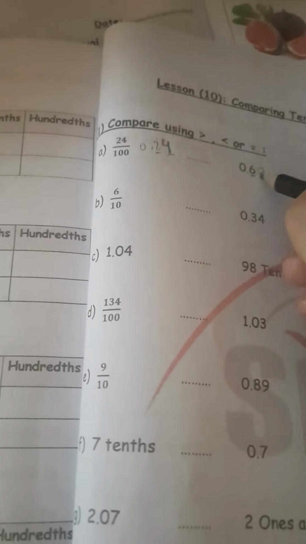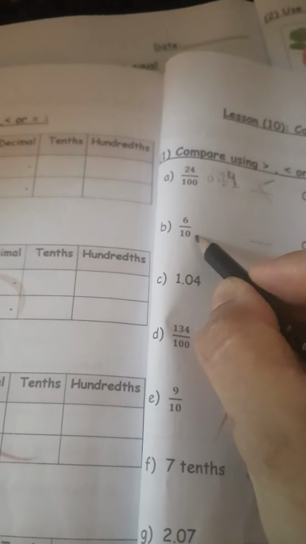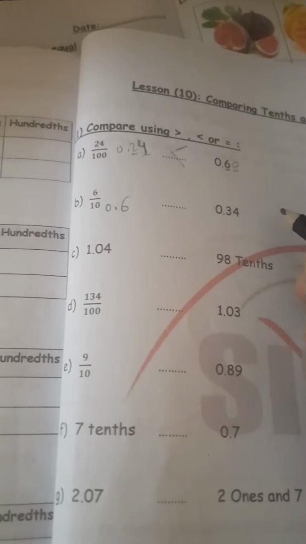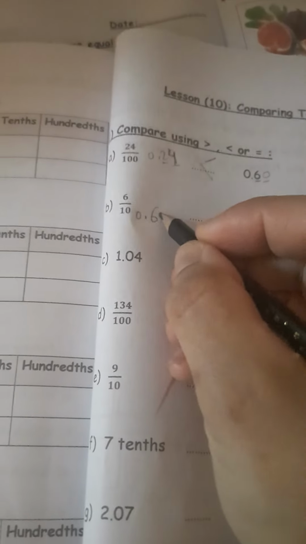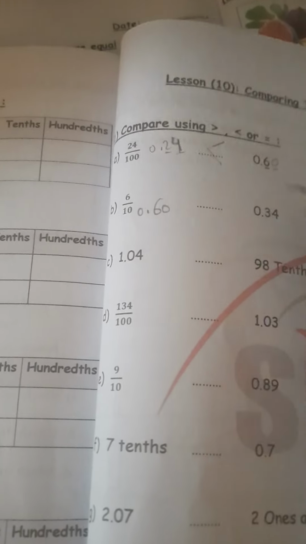Okay, to have two places after the decimal point. So which is greater? Of course 0.60 is greater. Here 6 over 10 is equal to 0.6. And this is 0.34. Can I leave it like this? Of course not. I will balance first, 0.60 and 0.34. Of course 0.60 is greater.